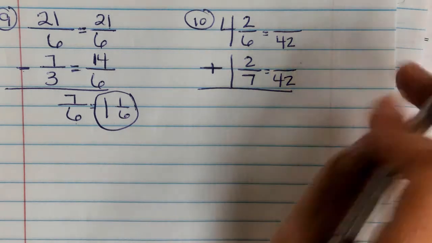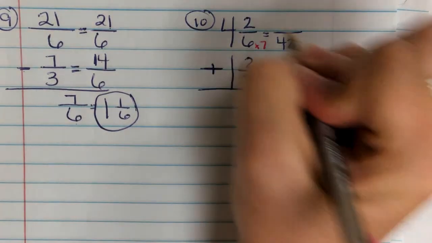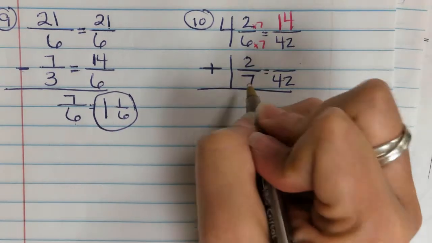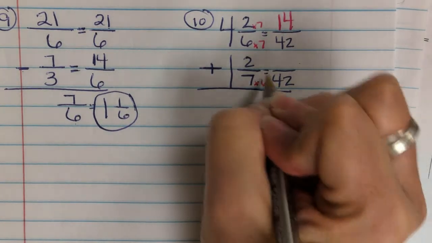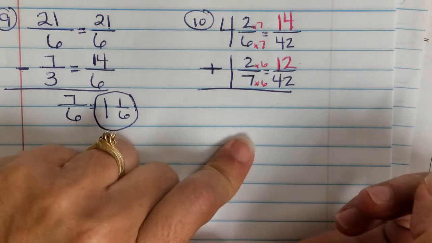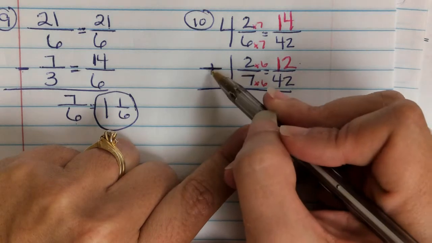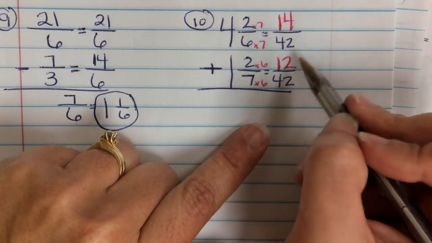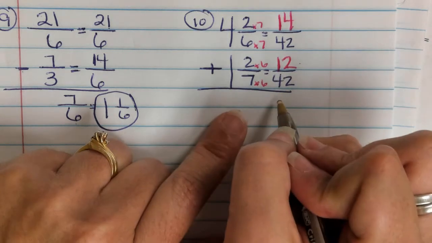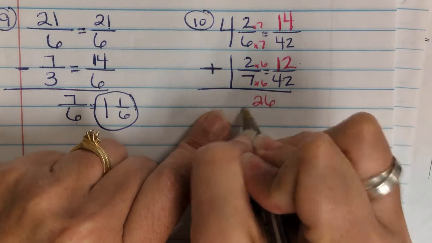Okay, 6 times 7 is 42. So 2 times 7 is 14. 7 times 6 is 42. 2 times 6 is 12. So those are my numerators. If it is adding, I got 14 plus 12 is 26, sorry, 26 over 42.